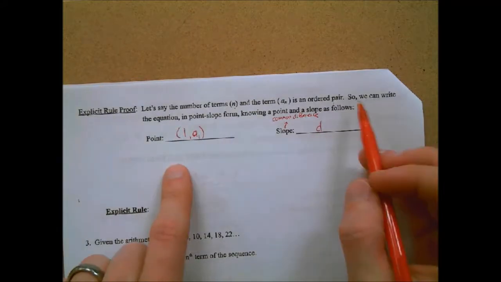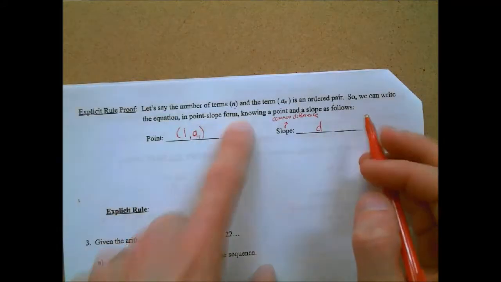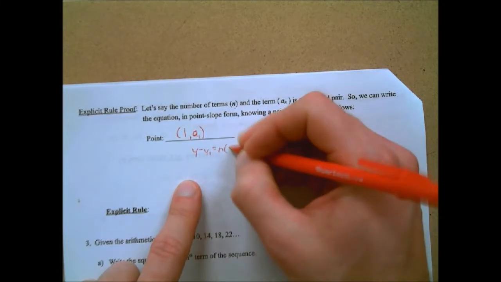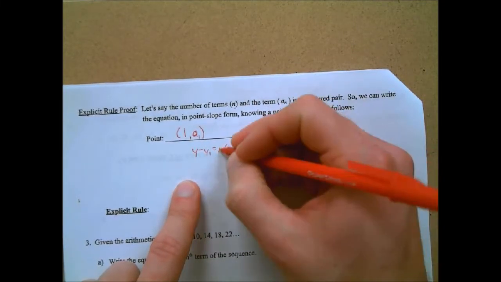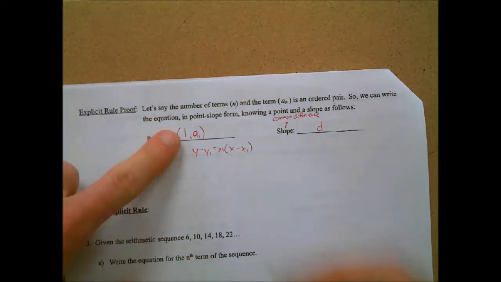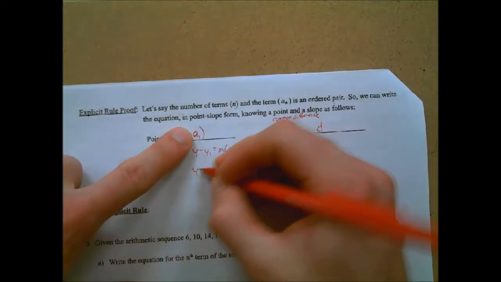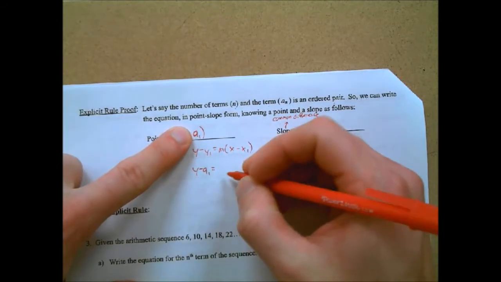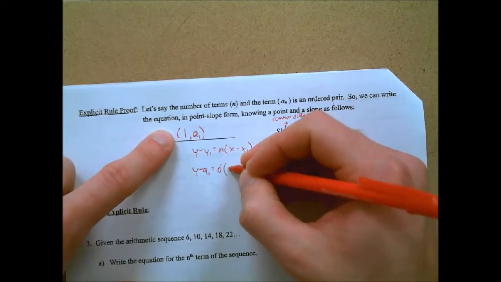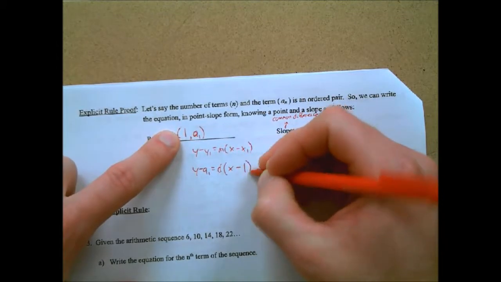So we can write the equation in point-slope form. Now remember, point-slope form is y minus y1 equals m times x minus x1. But what's our point? Well, our point is y minus a sub 1 equals the m, common difference, d, times x minus x1, which is just 1.